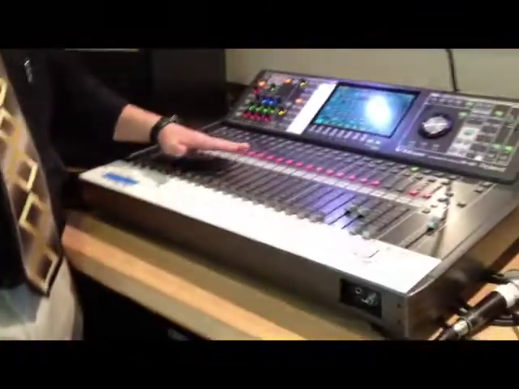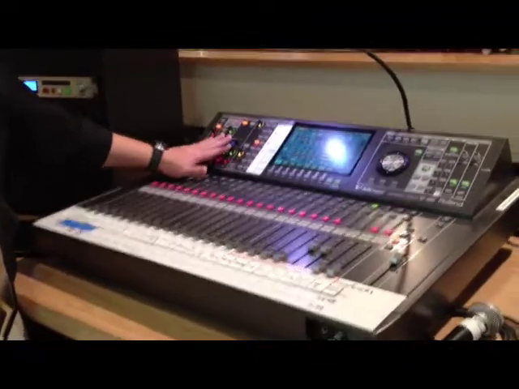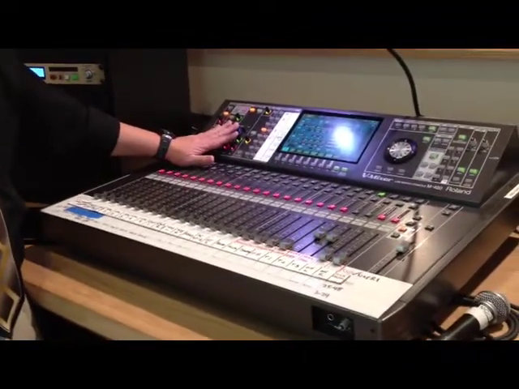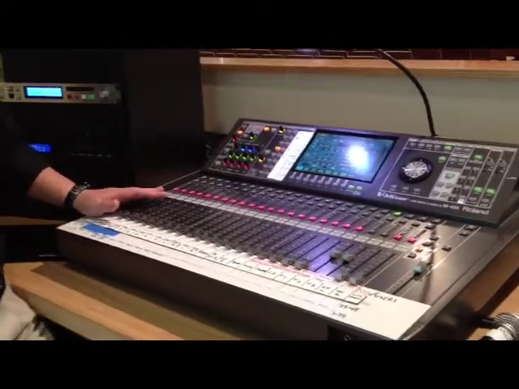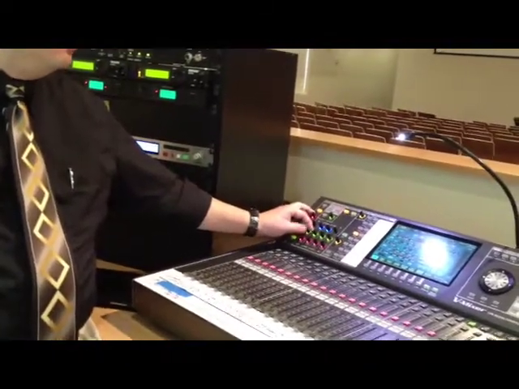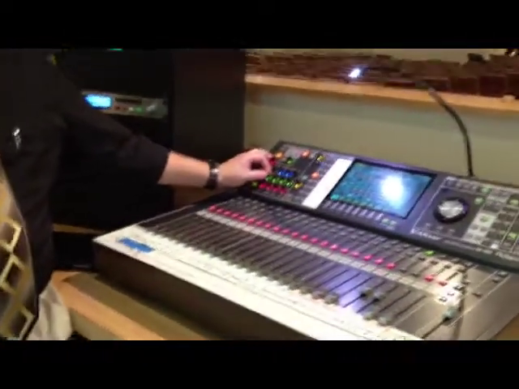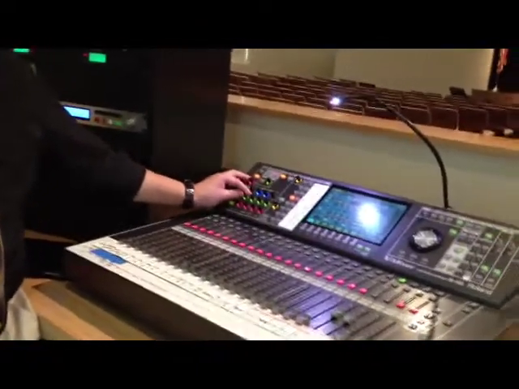Now, on most soundboards, the EQ is known as a parametric EQ. The nice thing about a parametric EQ is this: you can sweep any frequency you want in the auditory range. Usually, this board here can sweep as far down as 20 hertz and as high as 20 kilohertz. And I'll explain that in a minute in the next session here.